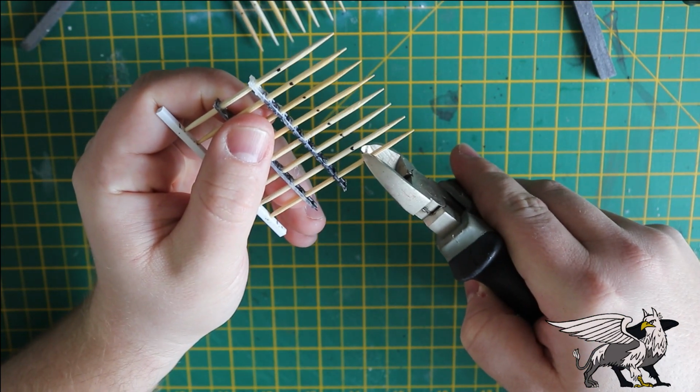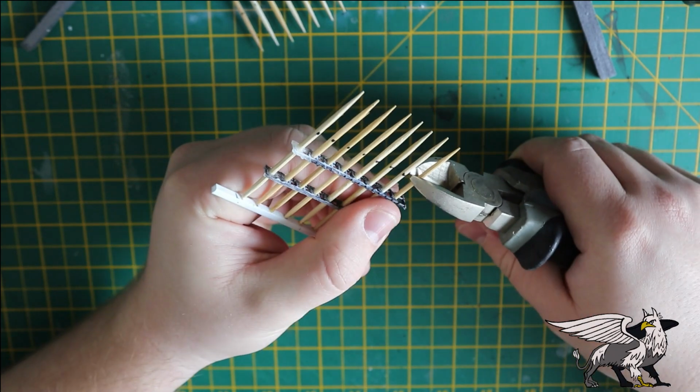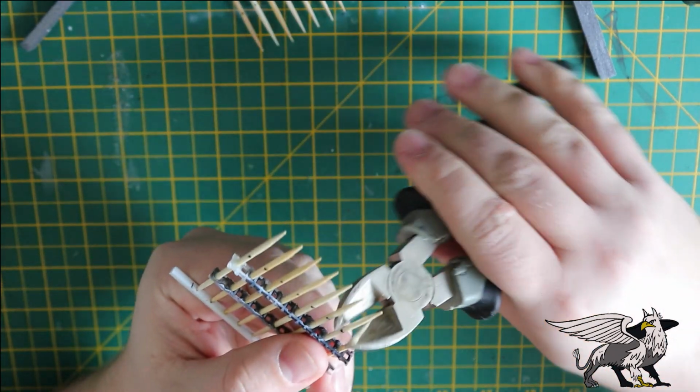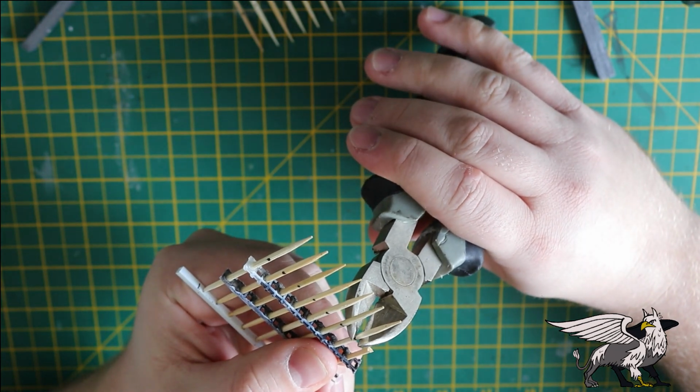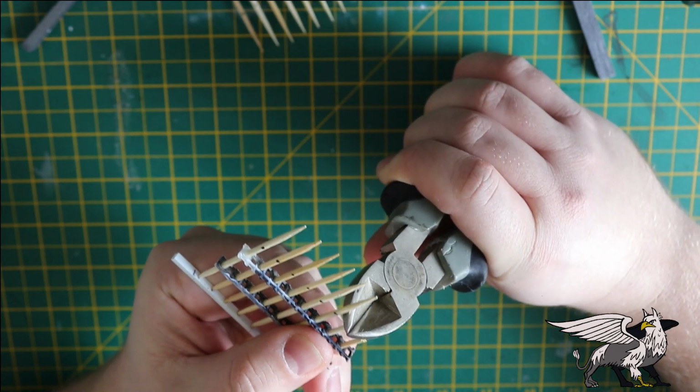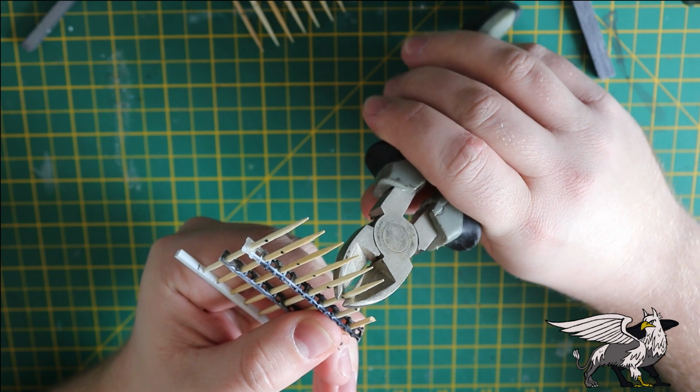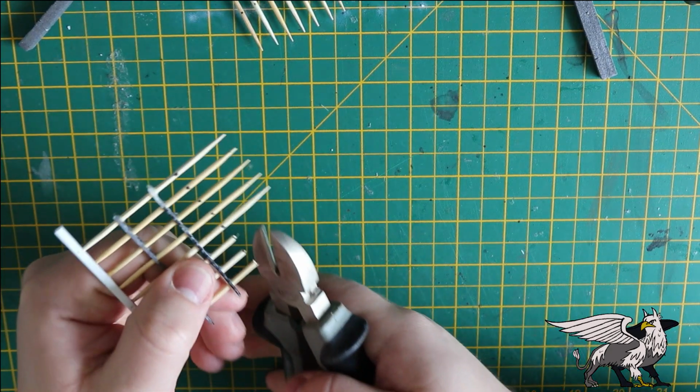Okay, so these things are way too long at the moment, so I'm going to crop some of these cocktail sticks down, and I would advise wearing goggles at this point because these things fly off like very tiny but very real javelins. So just be careful when doing this bit.